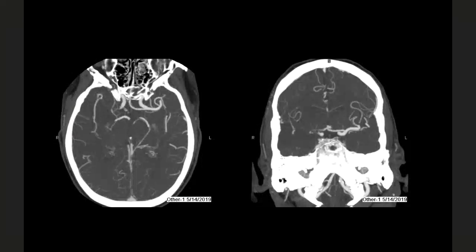Sometimes we can interpret them, but sometimes they're hard to interpret, and we end up getting a CTA anyway. So, do you think it's worthwhile, if they're already getting an MRI of the C-spine, to try to start with an MRA of the neck, or would you pretty much always just suggest a CTA on those patients?